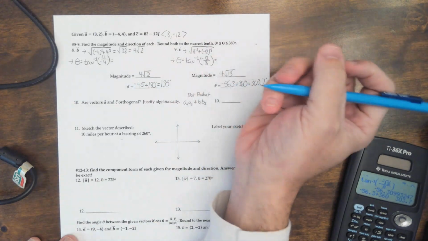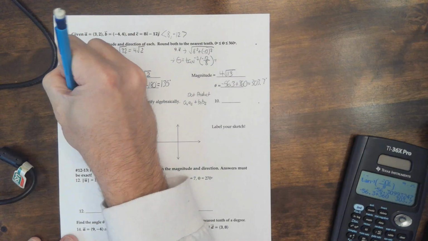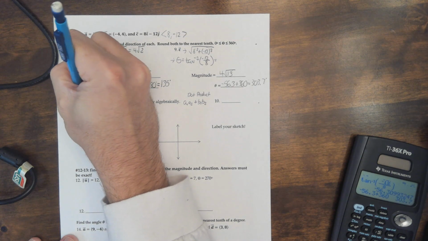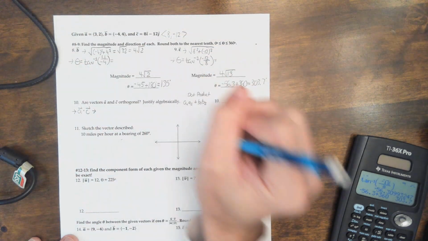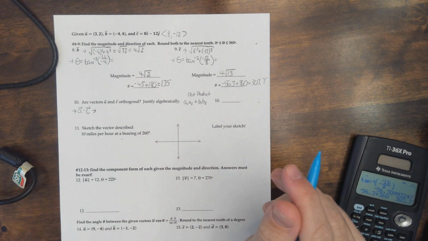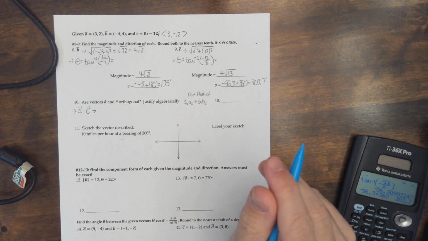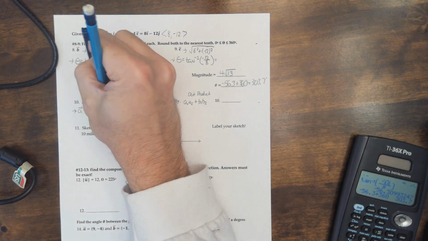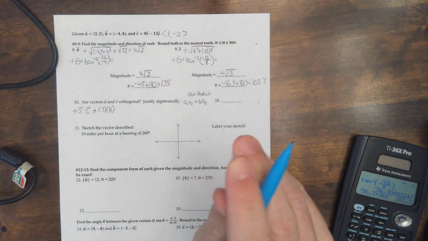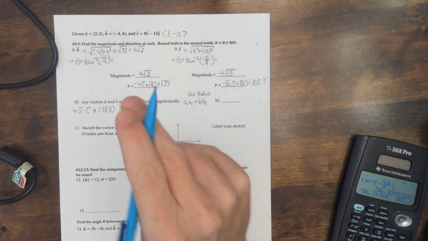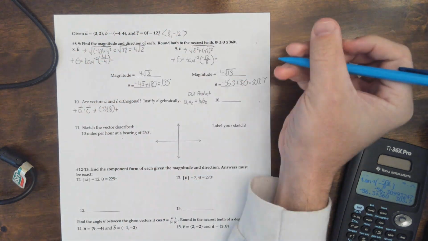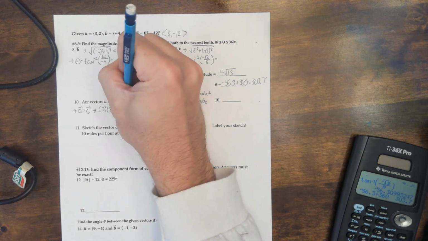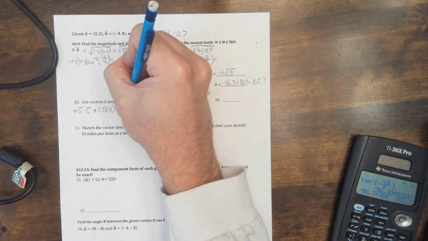So A times C is going to look like this, right? We take the horizontal components from A and C and multiply them together. So it's going to be 3 times 8, and then adding plus B1, which is 2, times B2, which is negative 12.